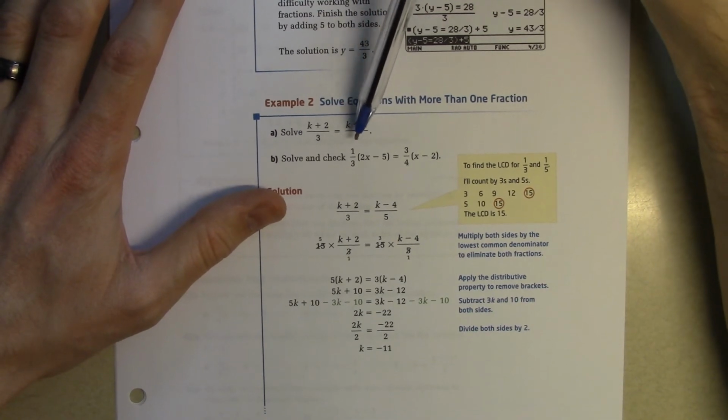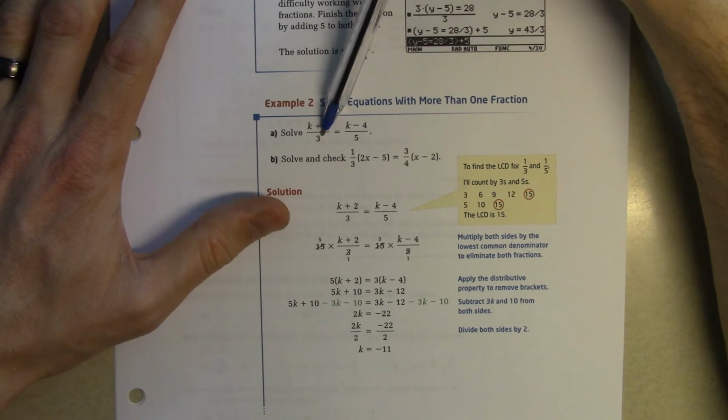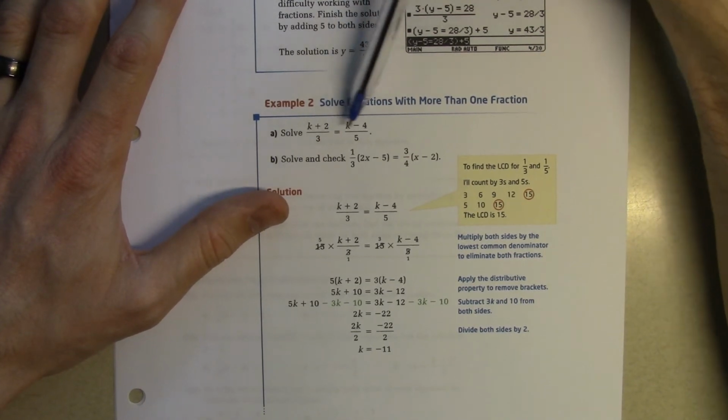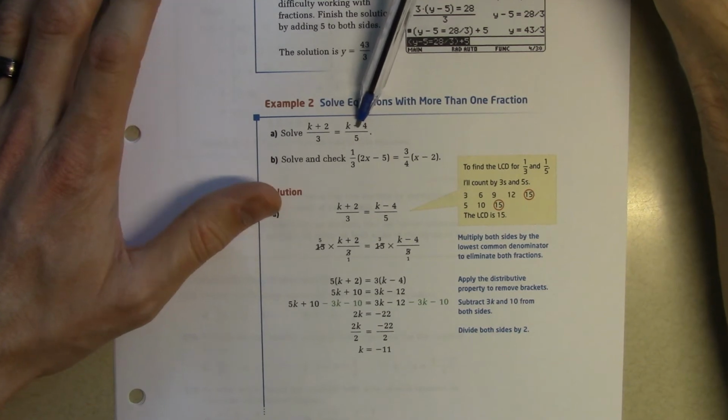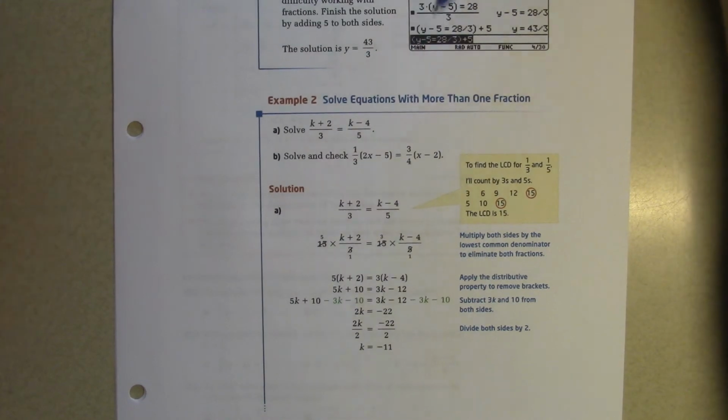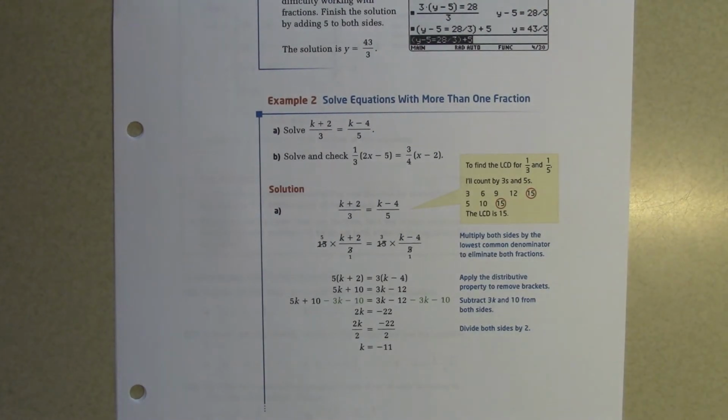So previously we'd been multiplying by the denominator, right? So if we did that in this case, if we multiplied this by 3, we'd be good. But then if we multiplied this by 3, we're not going to be good, right? We're still going to have 3/5. Right, you've got to find a common denominator, right? And they call it the lowest common denominator.